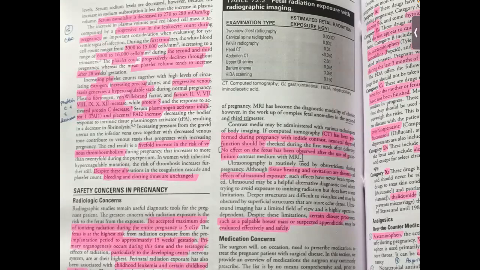Next, platelet count progressively declines throughout pregnancy, whereas mean platelet volume tends to increase after 28 weeks. So pregnancy is a procoagulant state. So more clotting will occur. So how does the clotting occur? It is not because of the platelet count. It is because of the mean platelet volume. So the volume of platelets will increase after 28 weeks of gestation, but the platelet count will decrease throughout the pregnancy. So that is another confusing point.